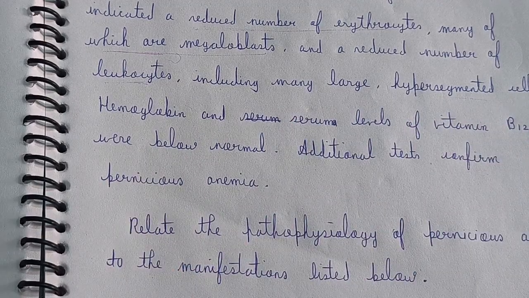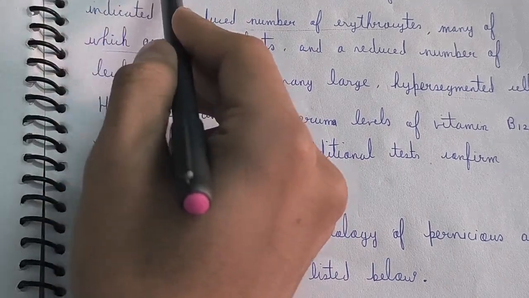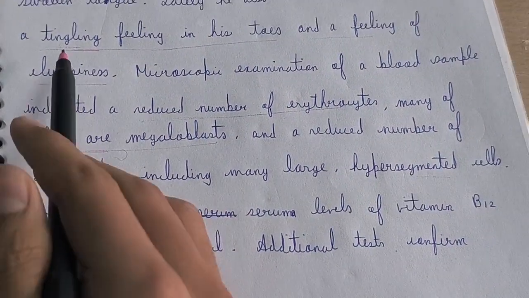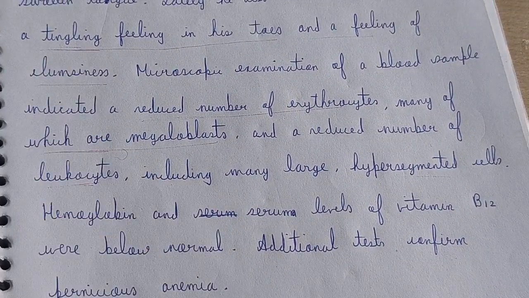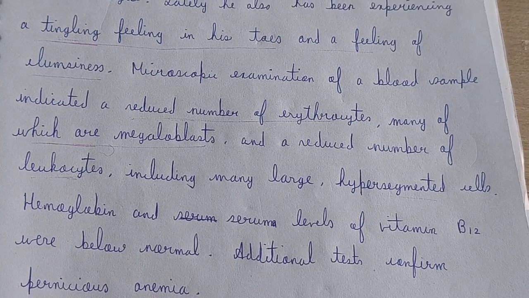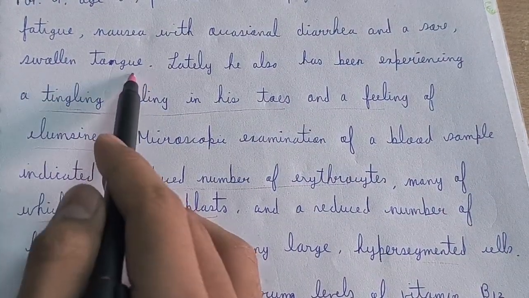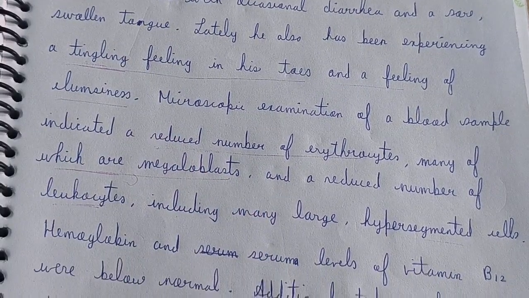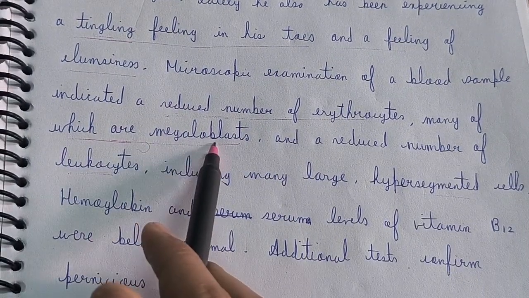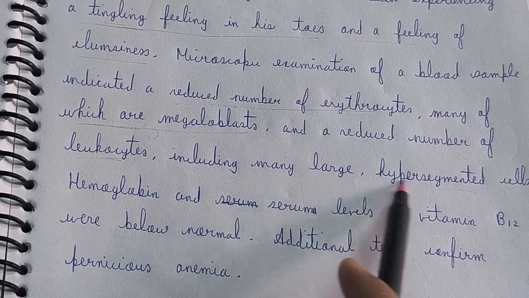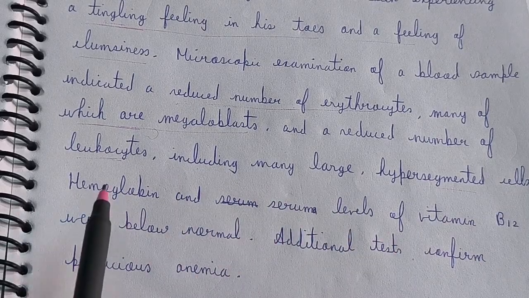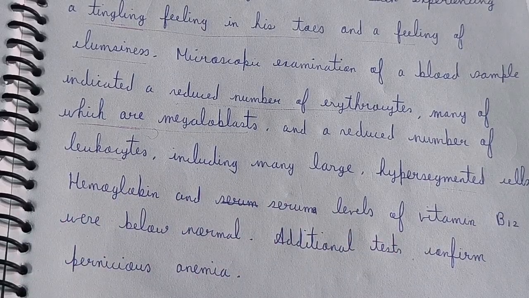Due to this deficiency, a tingling sensation occurs, and a sore and swollen tongue, basically glossitis, occurs. Megaloblasts and hypersegmented cells are found in the lab diagnosis. So these are all the cases or clinical features that point towards megaloblastic anemia. That's all.